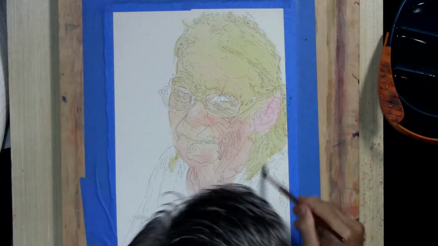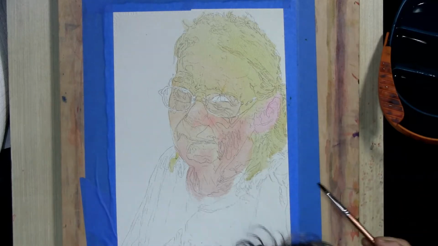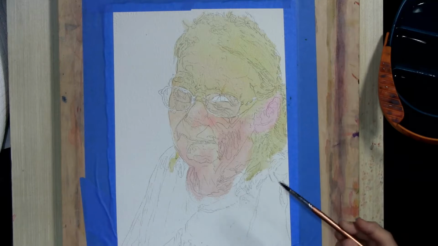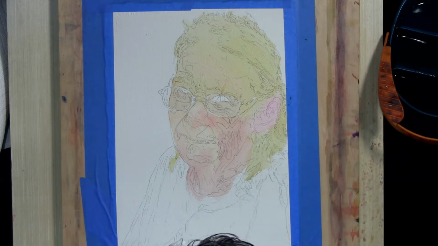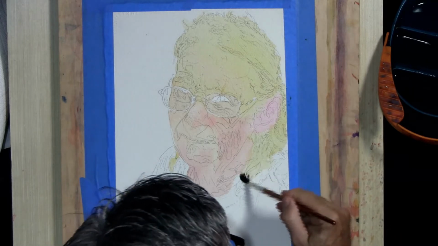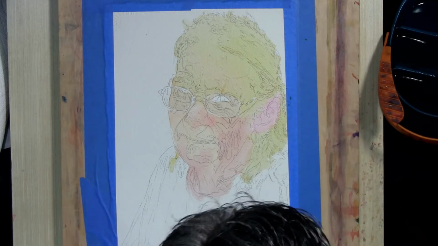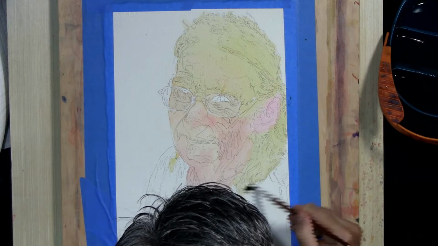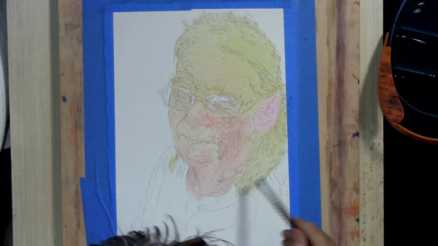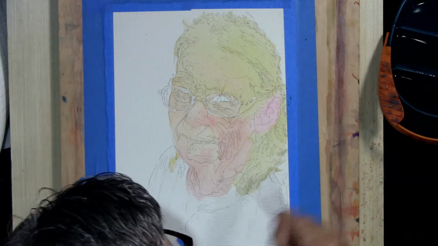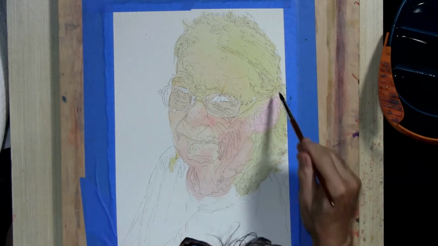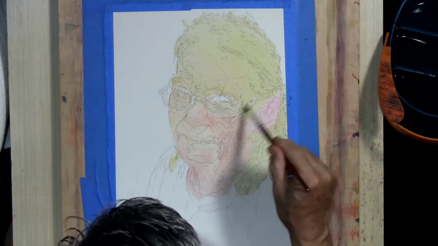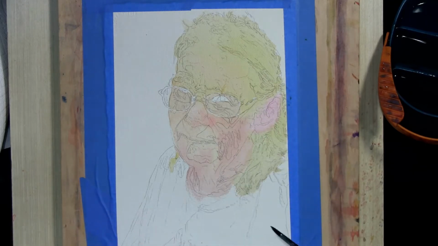I also use silver brushes, and I don't know what this one is. It's worn out. Here's one that lasts. I can probably get about half a year out of them. I'm not really nice to brushes.